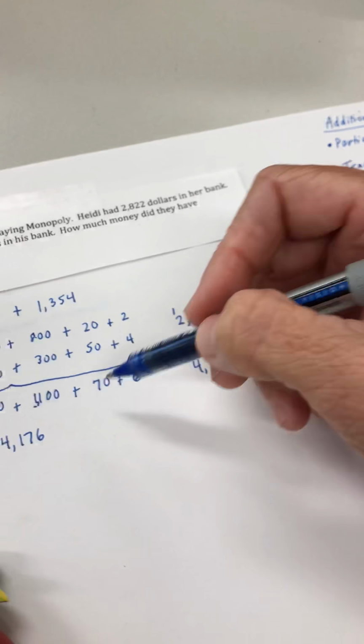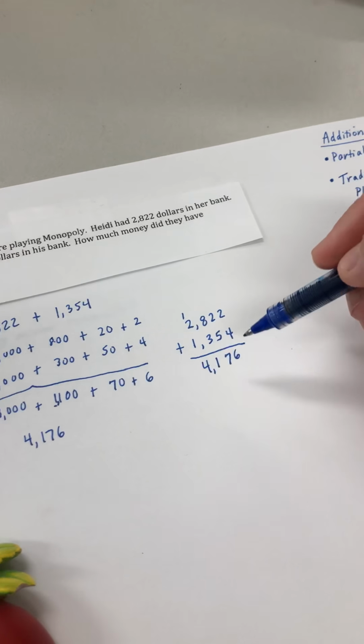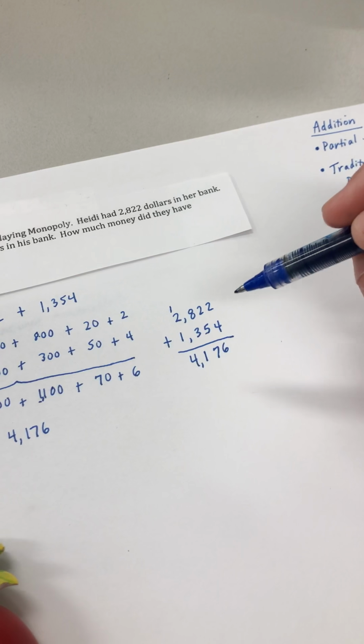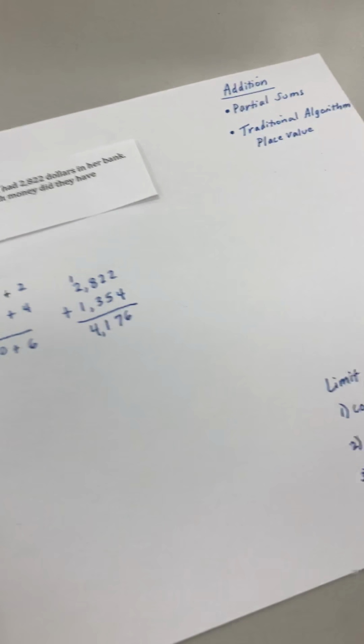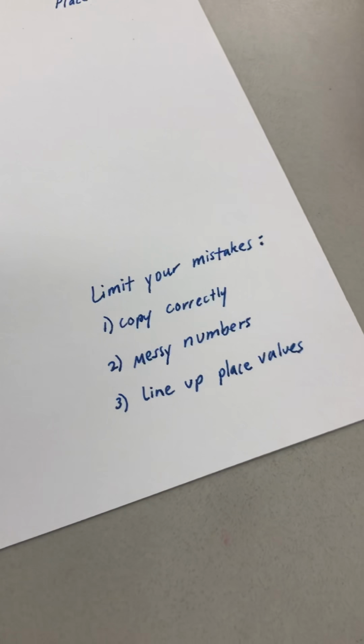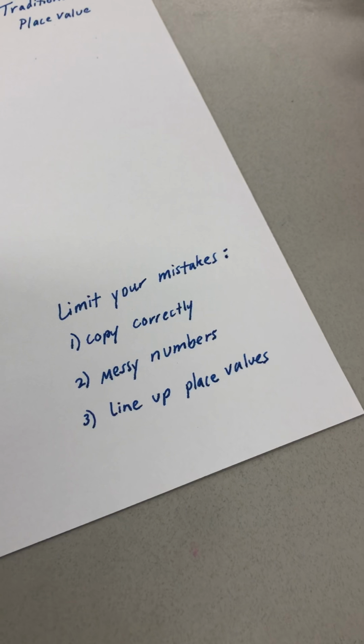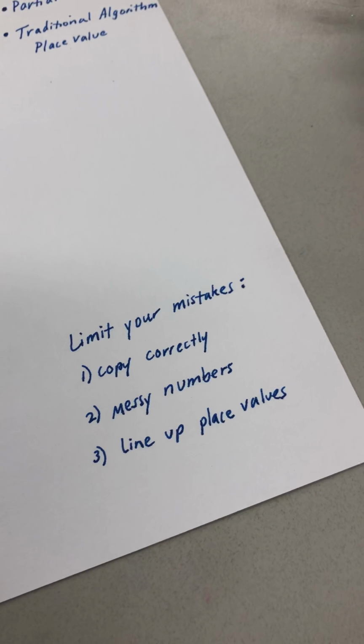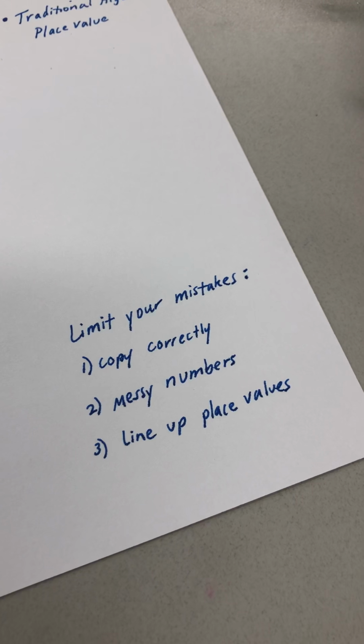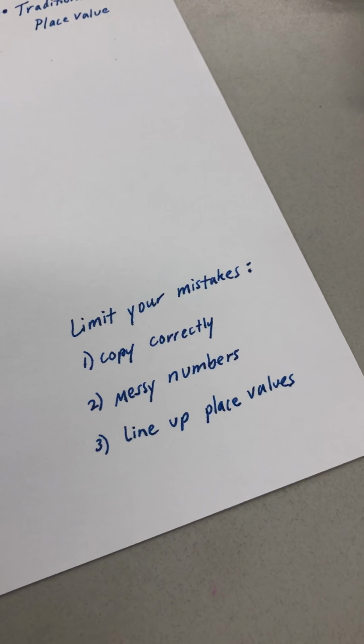So this is sort of the foundational understanding of what we're doing when we do this strategy over here. Okay, so when it comes to adding, as we said, most students are fairly comfortable with addition strategies. So how do they make mistakes? There's 3 ways students make mistakes, and none of them have anything to do with actually adding numbers.